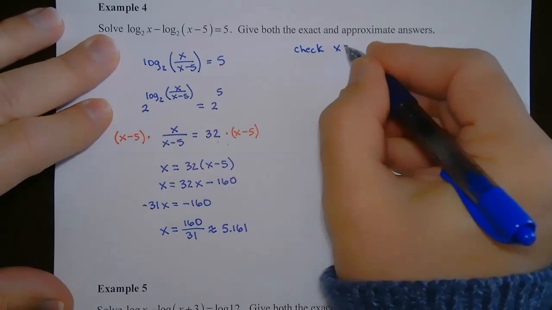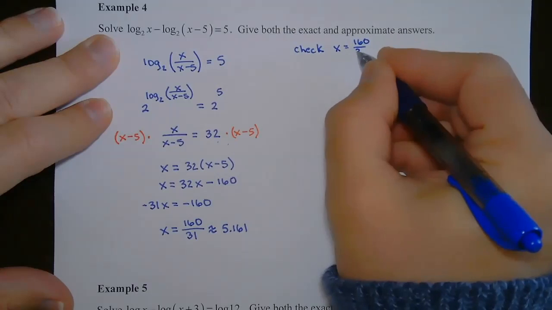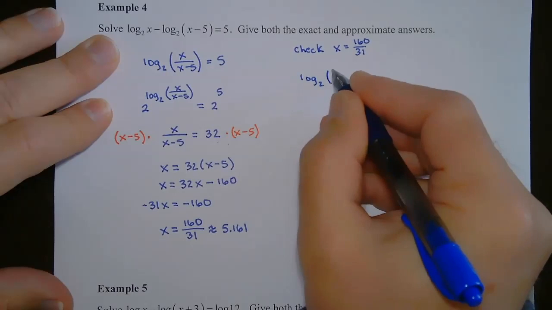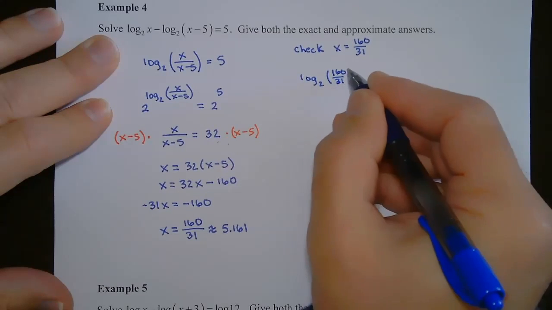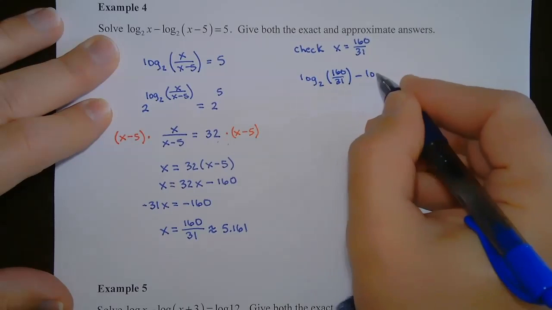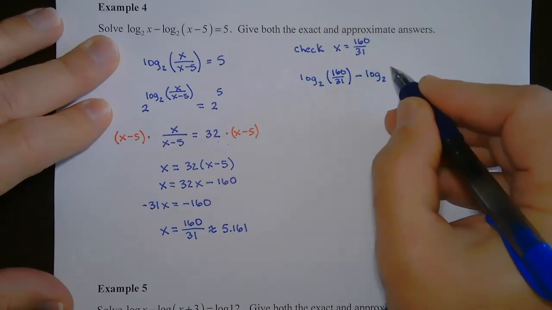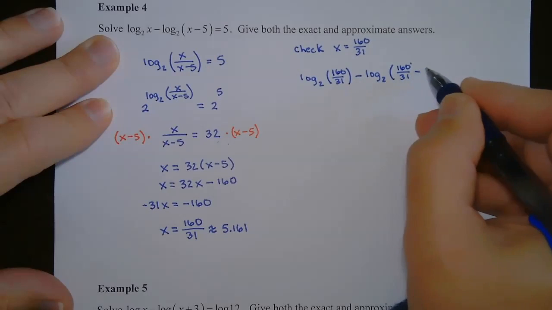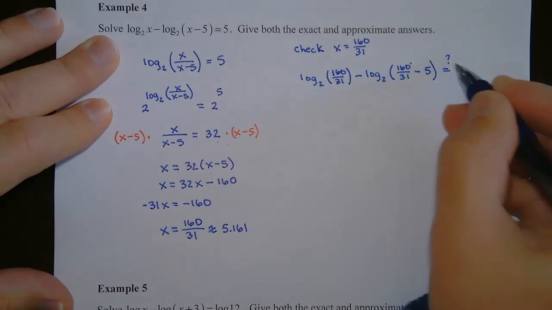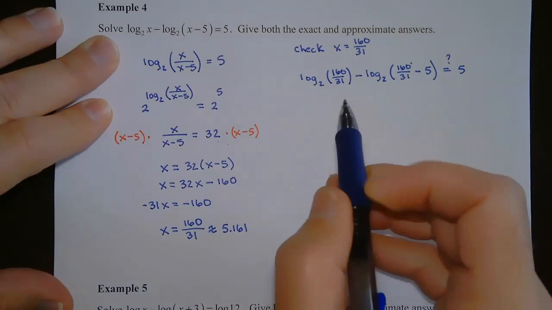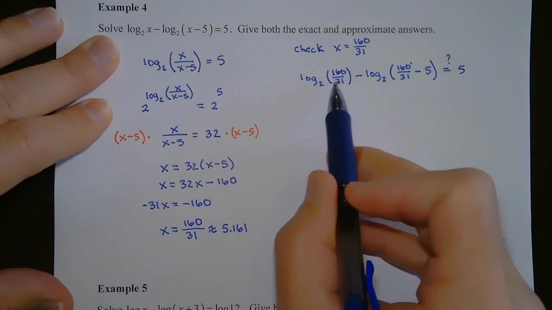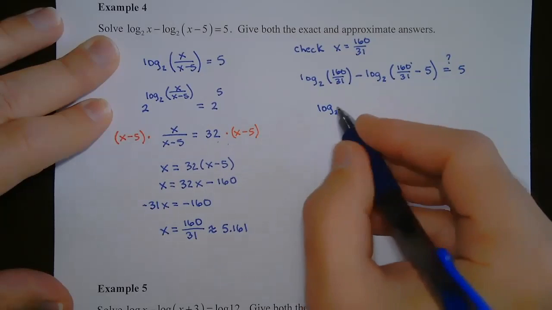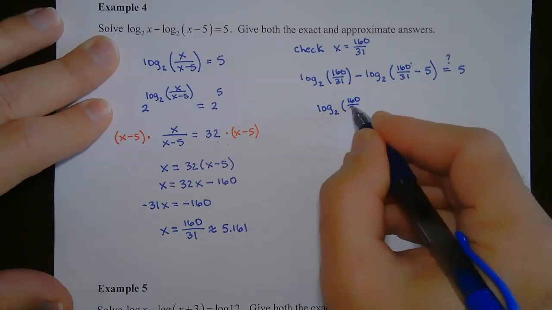okay? x is equal to 160 over 31, okay? So this would be log base 2 of 160 over 31 minus log base 2 of 160 over 31 minus the 5. Does that equal 5? Okay. So I'm going to hold off. We can't do anything really with this. That's a complicated number right now. Okay. So this would be log base 2 of 160 over 31.